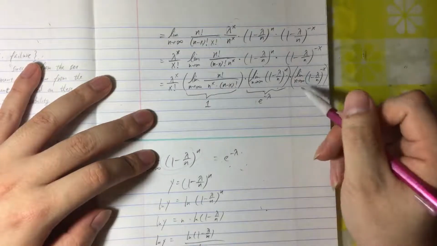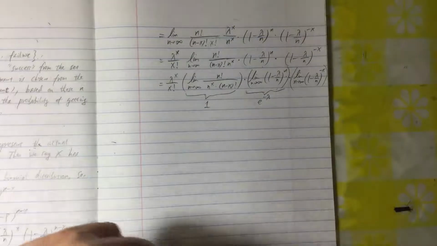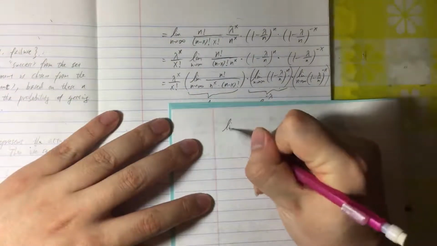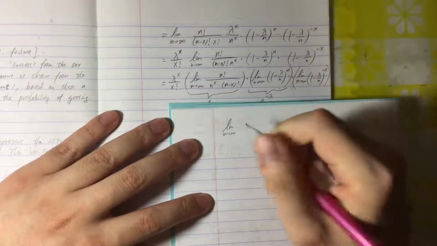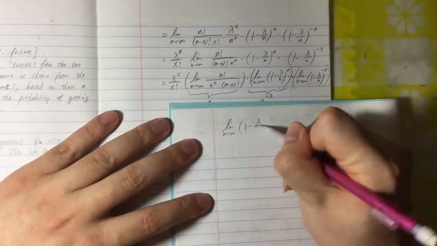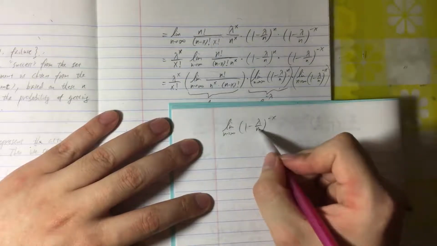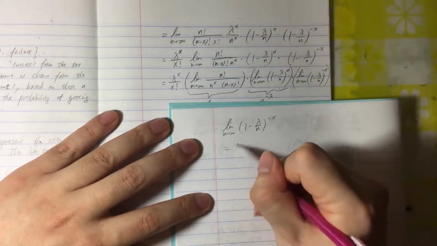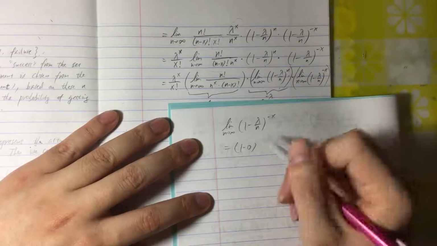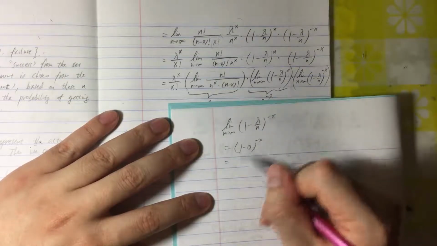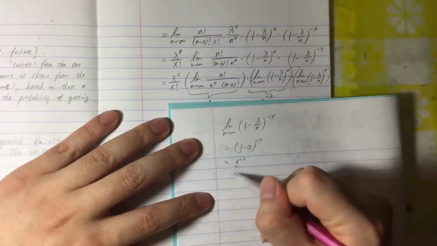Now how about the third limit? For the third limit, as n goes to infinity, 1 minus lambda over n raised to negative x. As n goes to infinity, we have 1 minus 0 raised to the power of negative x. 1 minus 0 is 1, and we know 1 raised to any power is 1.